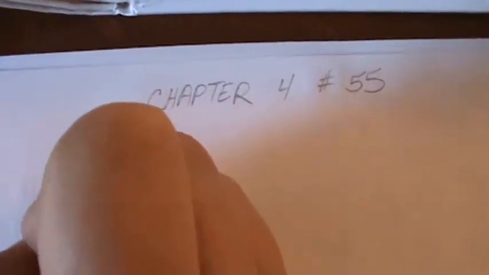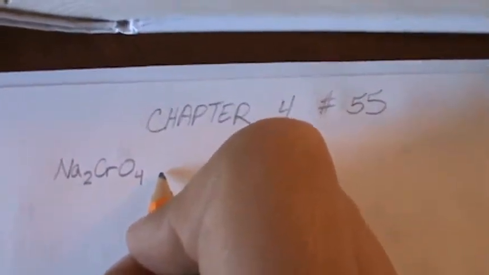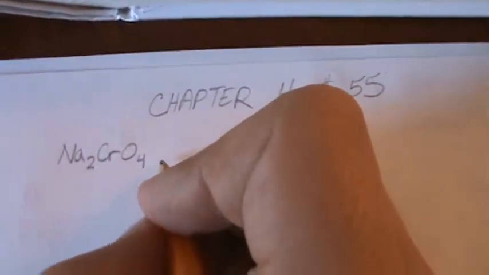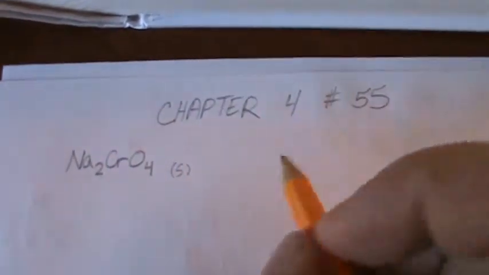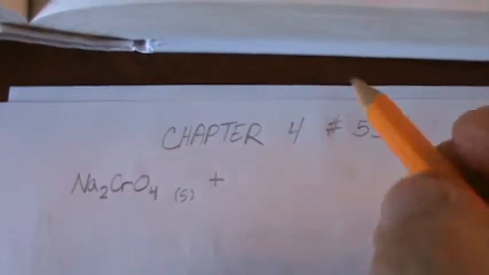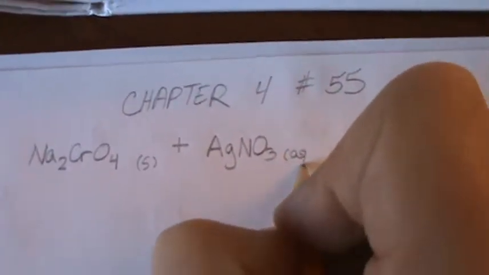All right, so let's come over to our paper here where we can work, and we would say that we're starting with sodium chromate, Na2CrO4, and it says what mass? So for some reason this is currently solid, we'll say, plus, precipitate all the ions. So we have a solution of AgNO3 aqueous.